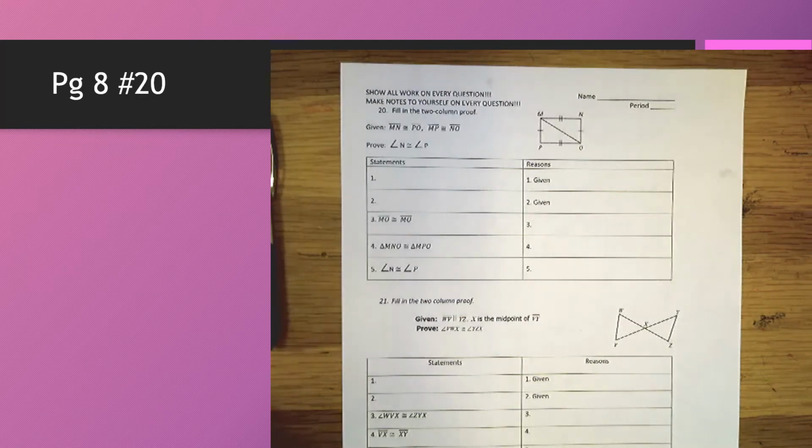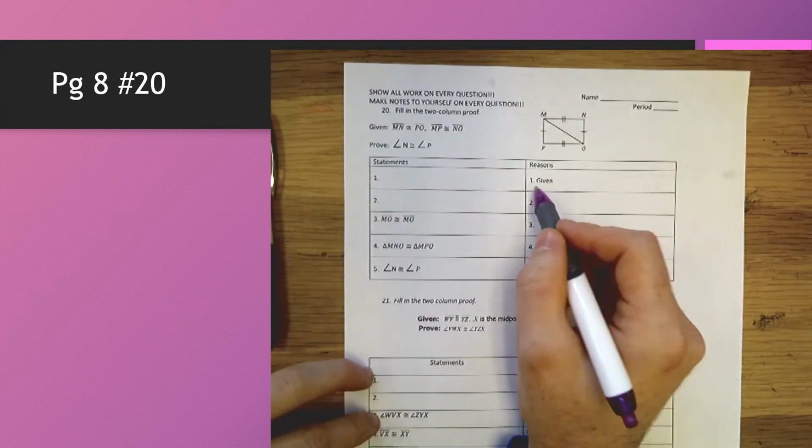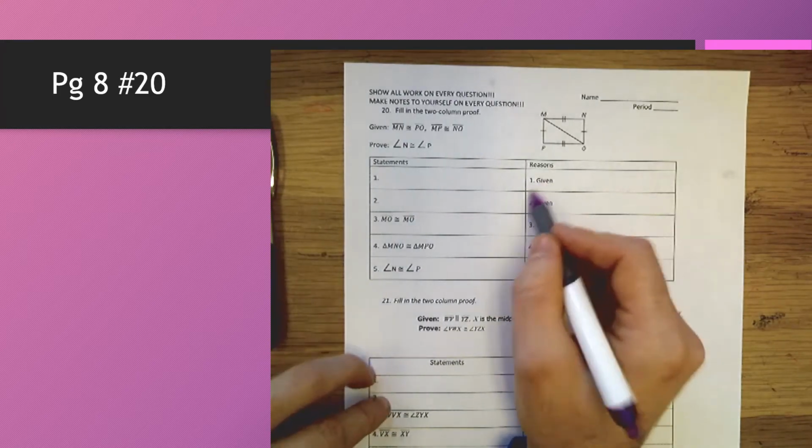All right, little homies, we're on page 8, number 20. This one is filling out a 2-column proof. So we're dealing with a proof. So we're trying to prove something. So something I like to do is just fill in the stuff I know right away. So something I know or should know with a proof is that something has to be given. So the beginning of a proof is always given. So they've already given the reason for given twice.